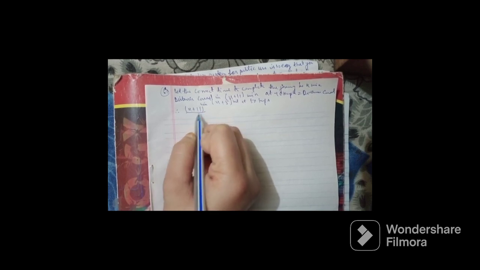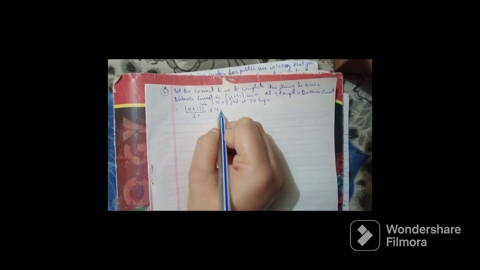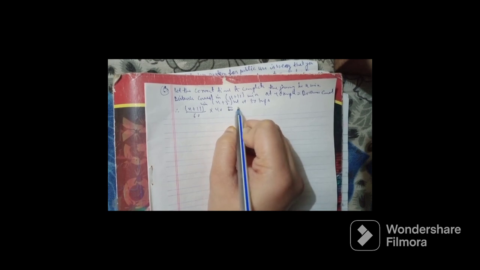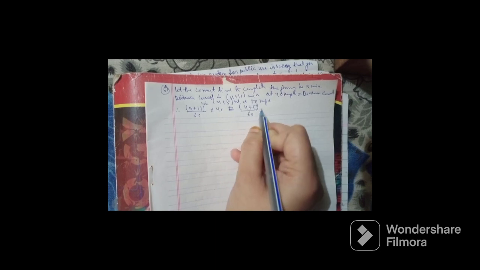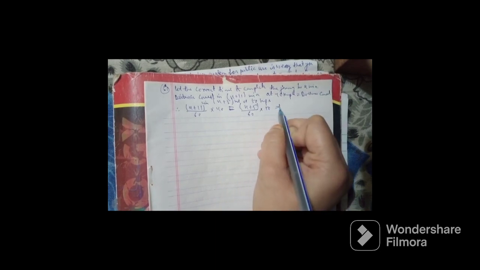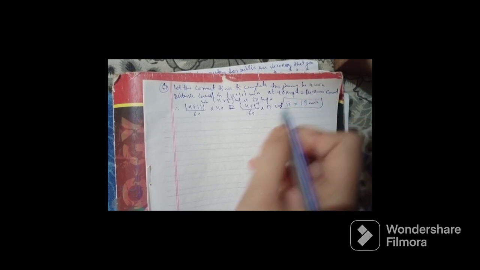x plus 11 upon 60 into 40 equals x plus 5 upon 60 into 50, so x equals 19 minutes. So that's the answer, and here we're going to end, and we will discuss the rest of the questions in the next class, starting with the 62nd question of the session in the 198th question class.